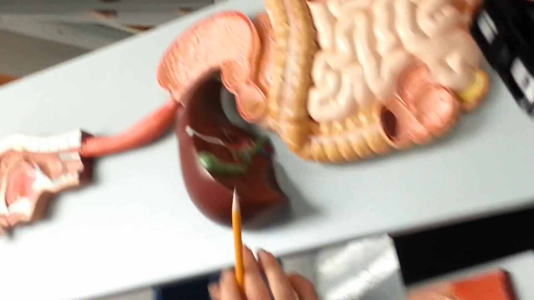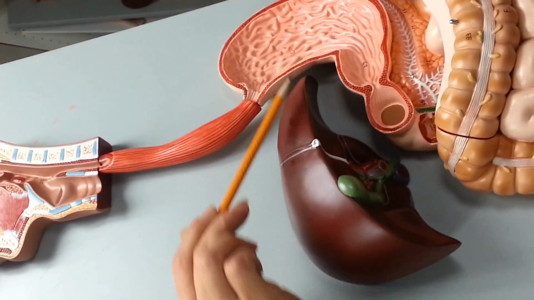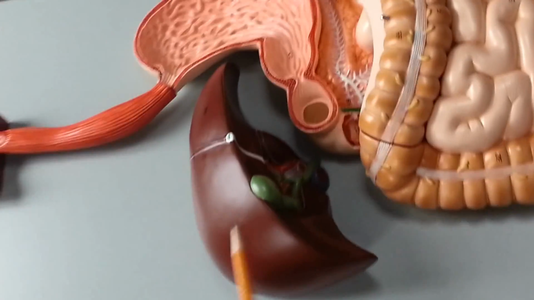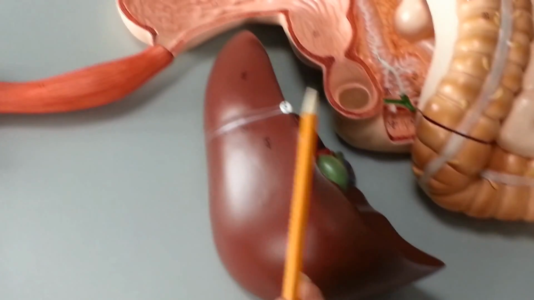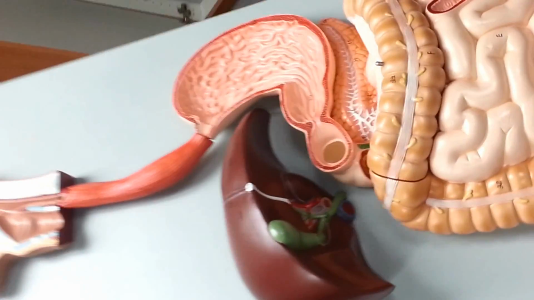Where's my liver? Oh, well, I'll just do this one. So the right lobe is here, and the left lobe is here. And then there's the gallbladder, the green. There's a fissure, see that, the white. It's a border between the left and the right lobes. So the right lobe is larger than the left.